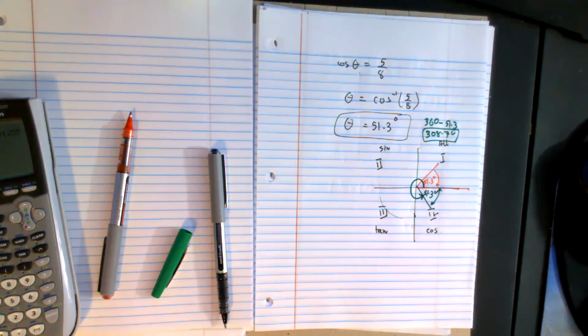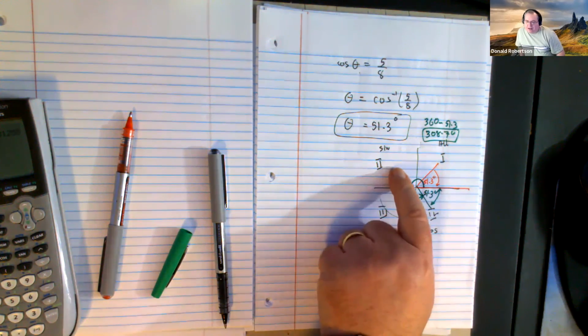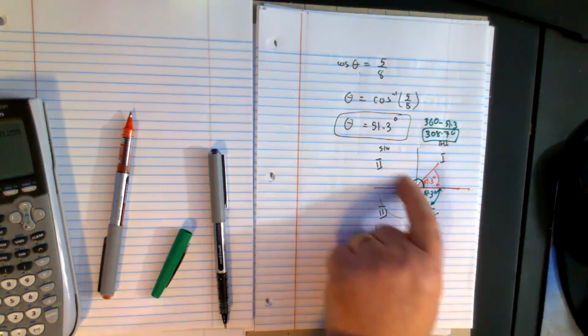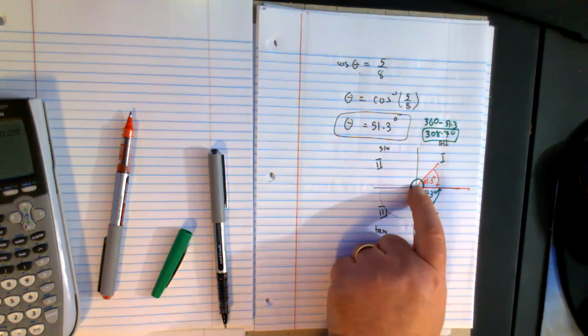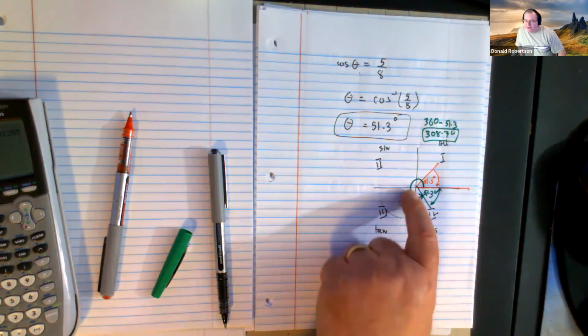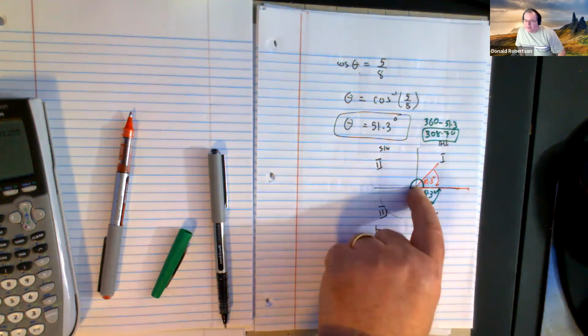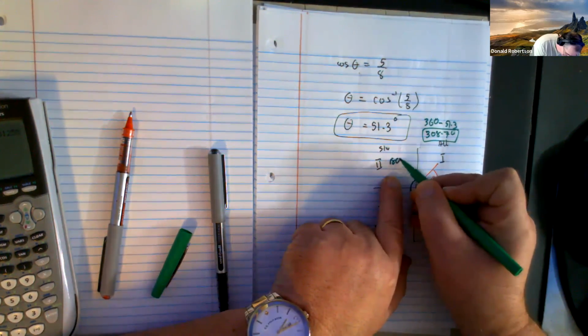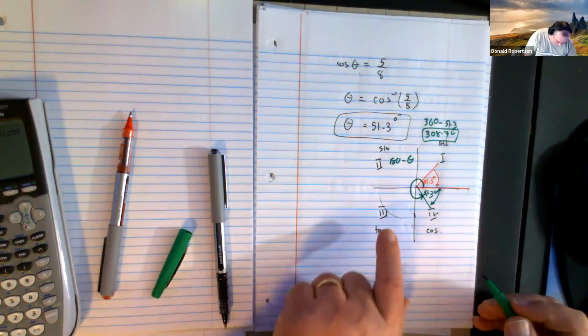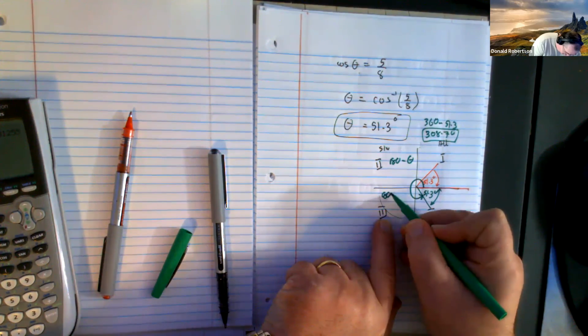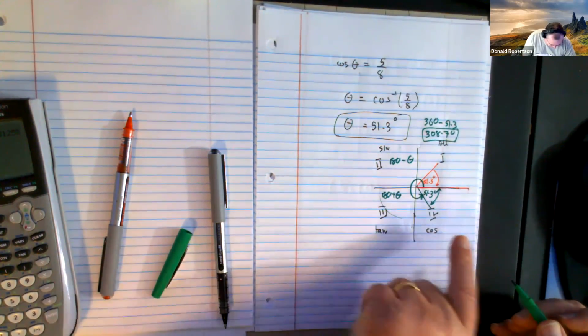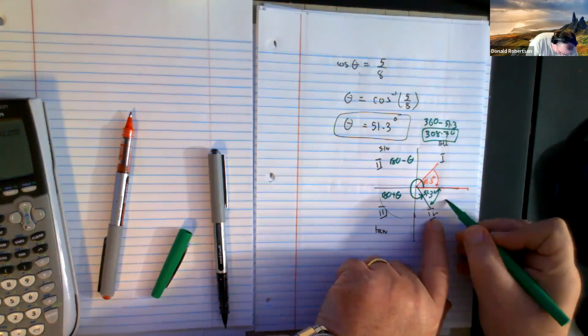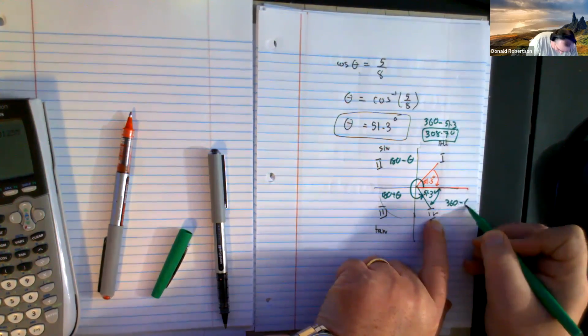Oh, okay. Because I was taking away 180. Now that 180 would get you a guy over here. And if you did add 180, it would get you a guy over here. If you take away 360, it gets you a guy over there. So if you want somebody in the second quadrant, it's 180 take away the angle. If you want someone in the third quadrant, it's 180 add the angle. But if you want somebody in the fourth quadrant, it's 360 take away that angle.